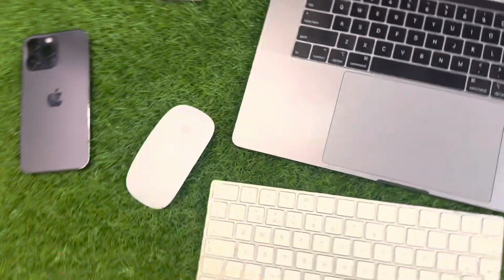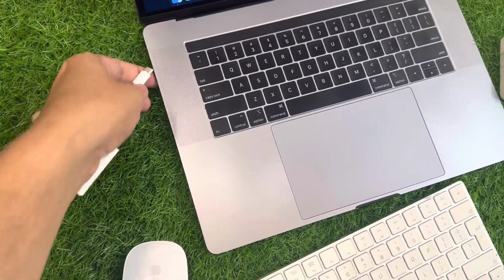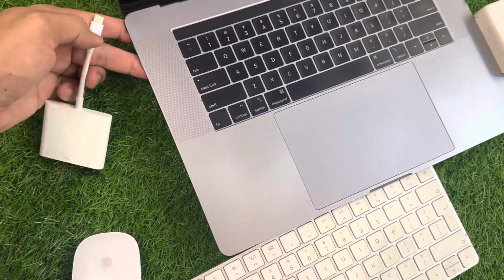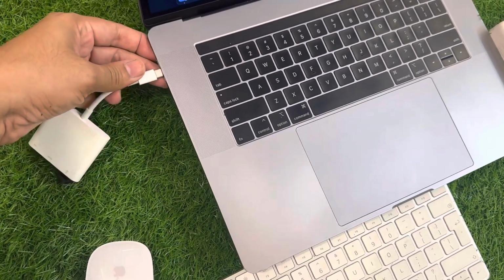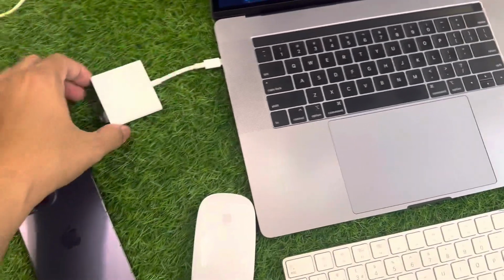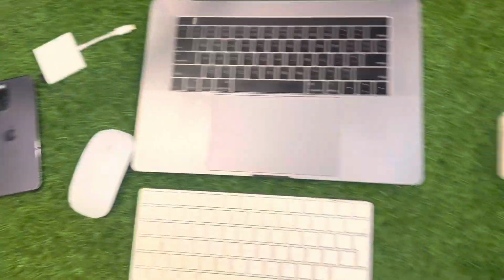But we are giving you a small gift, a type C Samsung OTG connector, free of cost if you purchase a MacBook. You have HDMI, and we have lots of other connectors as well. So thank you so much for watching this video.